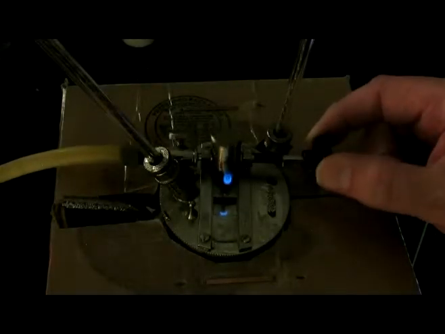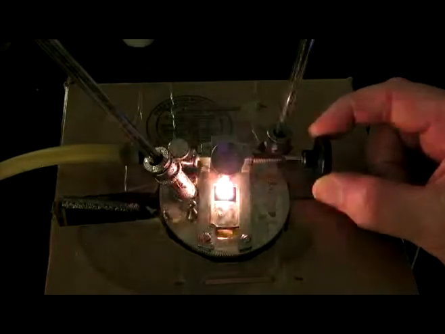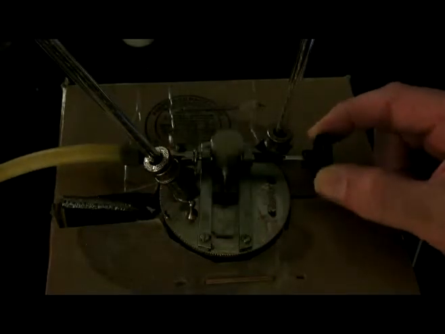Here's 0. Here's 1. Here's 2. Here's 3. Here's 4. Here's 5.